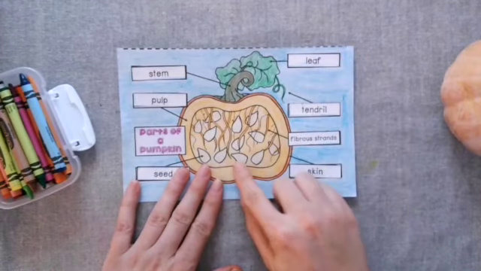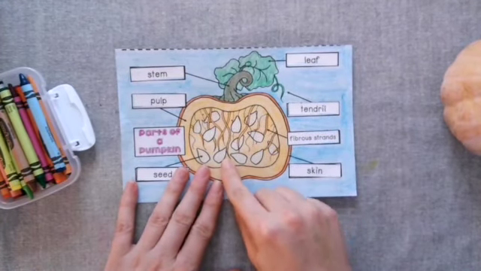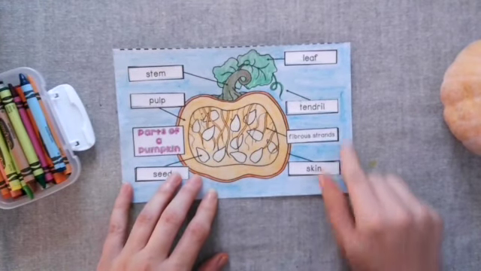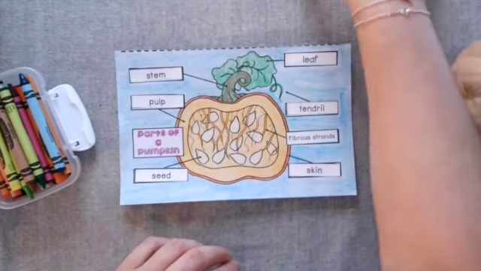Coloring. I did the inside part of the cavity, so the inside part where the seeds are. I did it the same as our pulp because it is a similar color. And I just did the outside. I just quickly did some color just because I like how it makes it a little bit brighter.